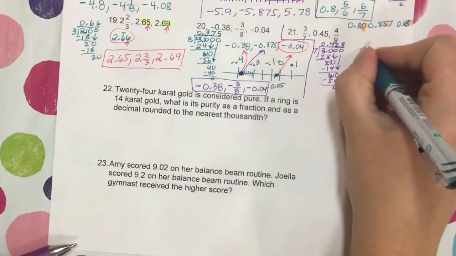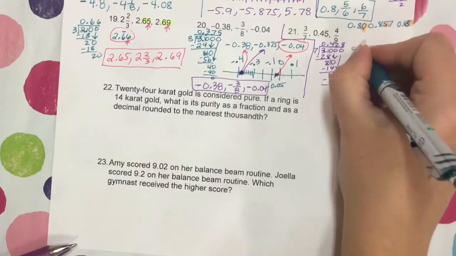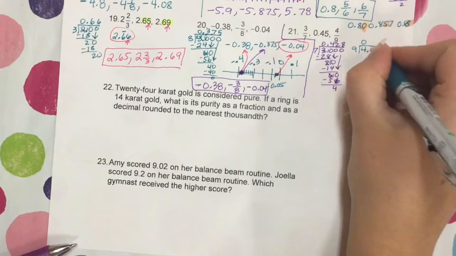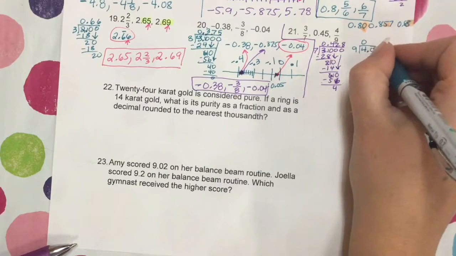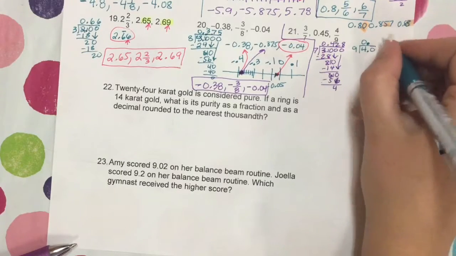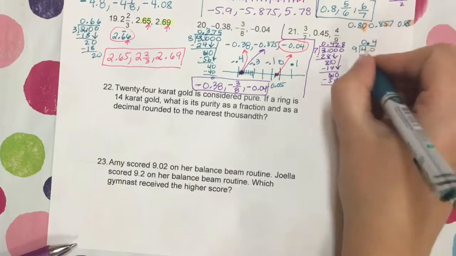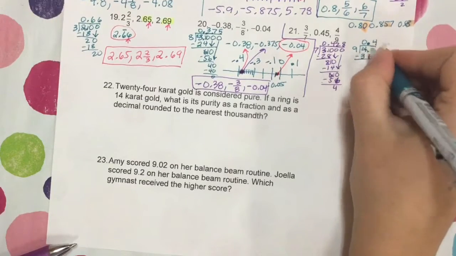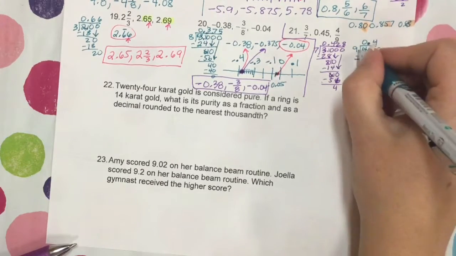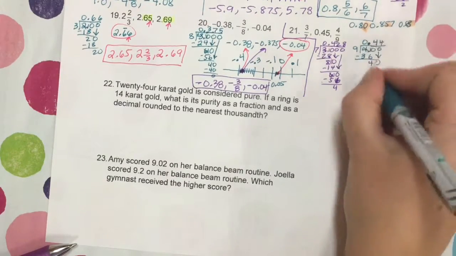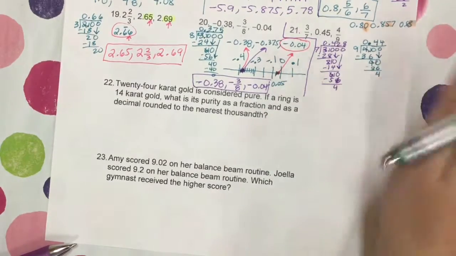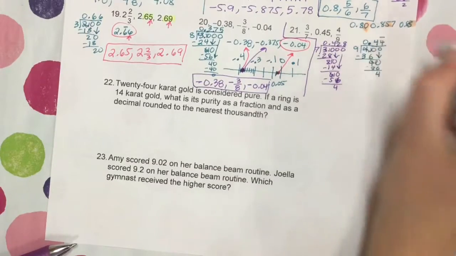So I'm going to go 4 divided by 9. Does 9 go into 4? No, it doesn't. Add a 0. 9, does it go into 40? Yes, it does. It goes in 4 times. 4 times 9 is 36. And that's going to be a remainder of 4. And then we're going to add a 0. And 9 goes into 40 4 times. 4 times 9 is 36. And we have a remainder of 4 again. So this is going to be a repeating decimal here.